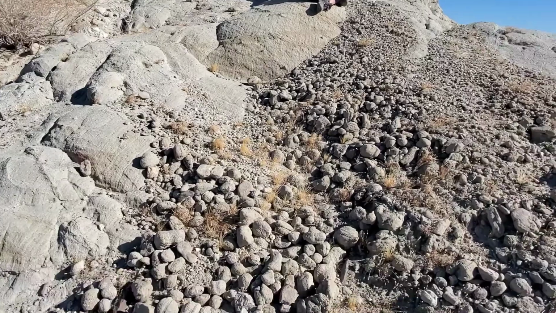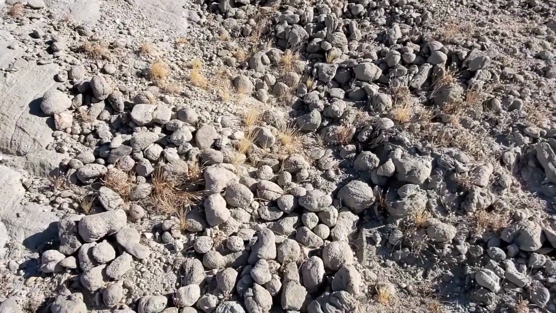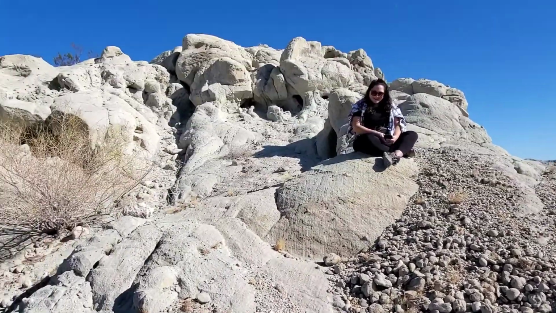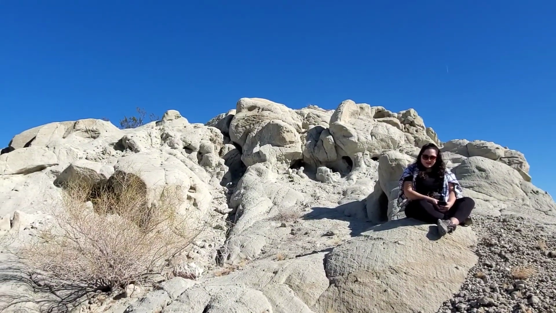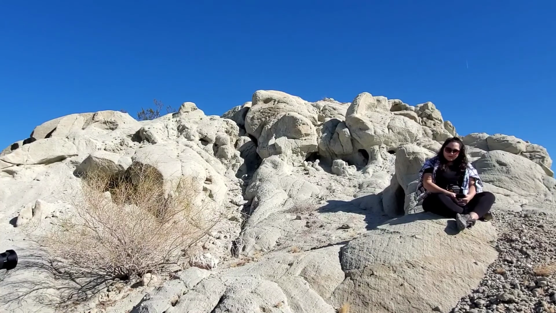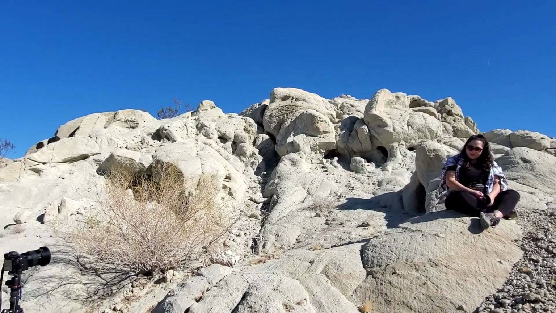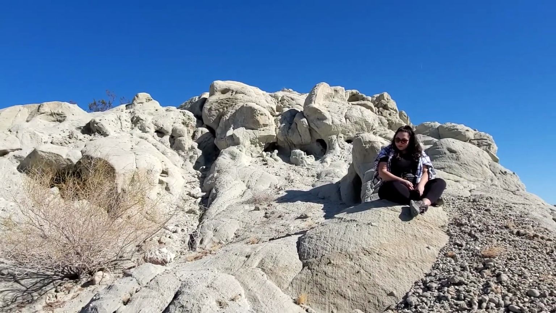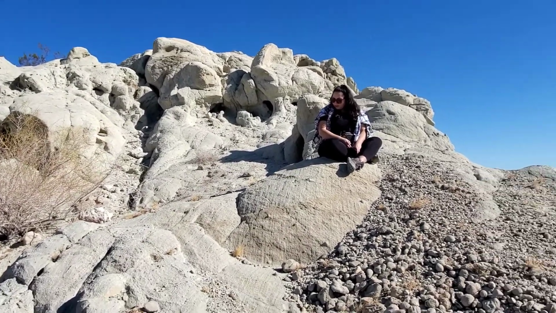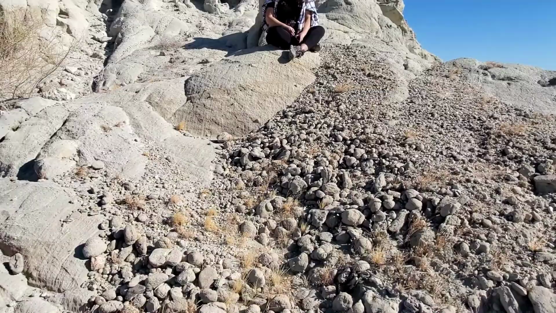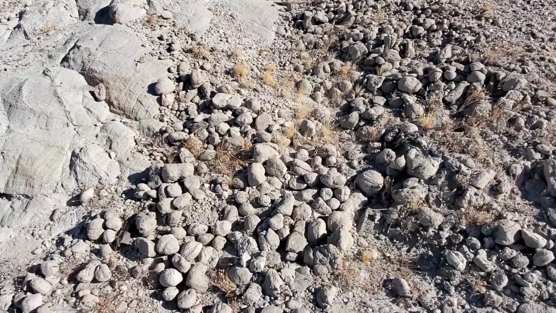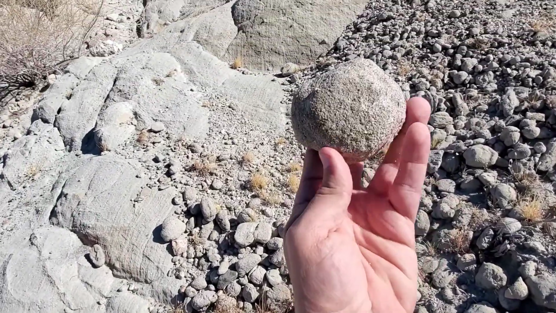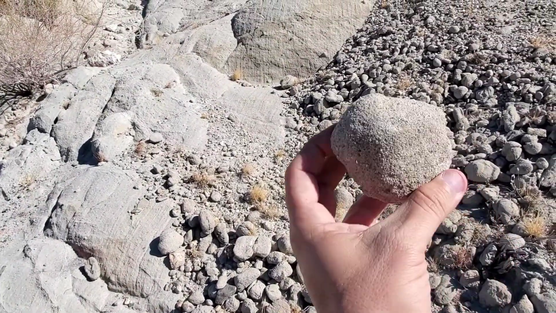So one thing I just noticed here is the prehistoric ball pit. We've got all this Orocopia sandstone up at the top, and you can see those void spaces, those weathered cavities, which I'm about to get a picture of. And then on the slope, you have all of these rounded, cemented sandstone wads.